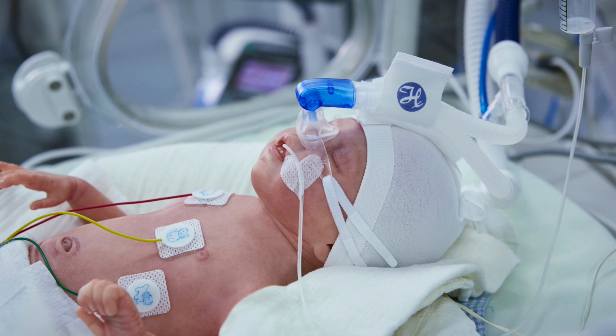This is an example of one nasal CPAP device being used for a small infant. There are many different forms of nasal CPAP.